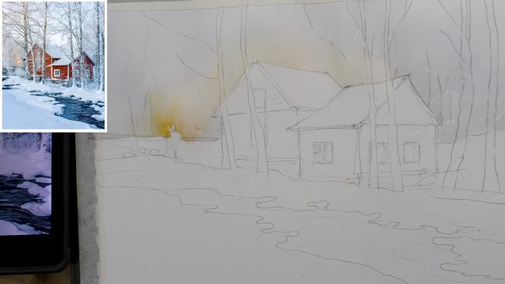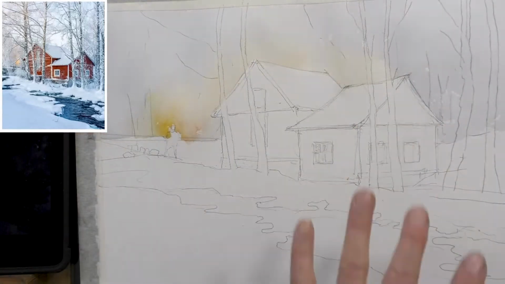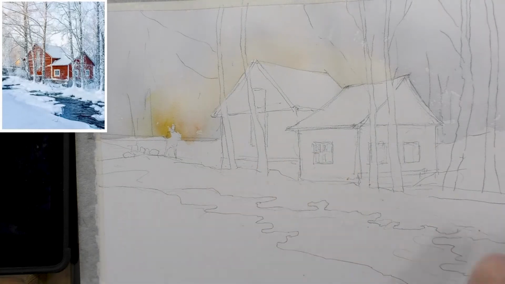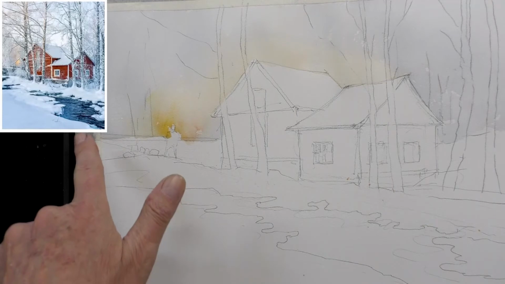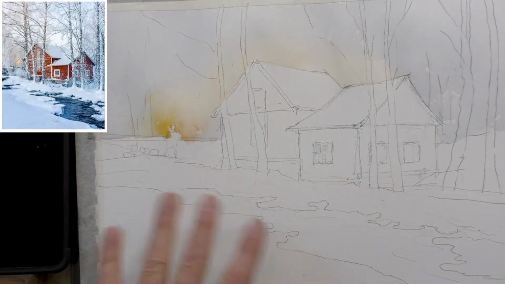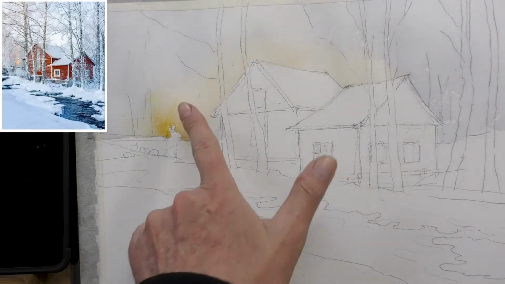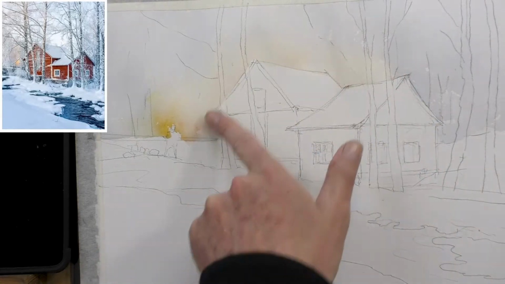Okay, we'll see later. So I stopped here in order not to go too much farther down, as if I have, let's say, a border between earth and sky. So I put orange here. You see the orange?